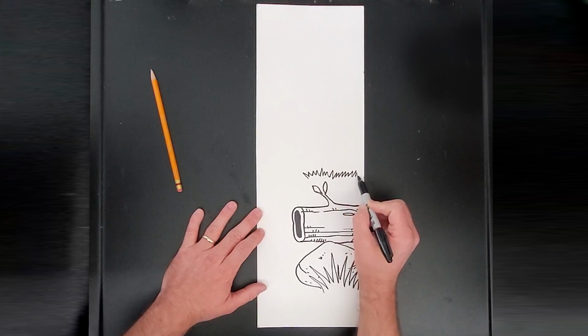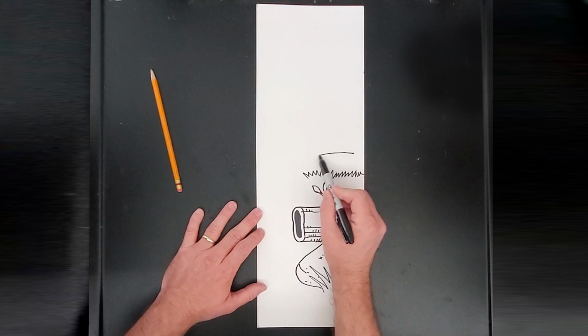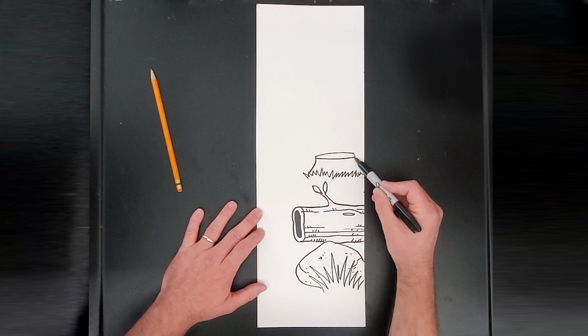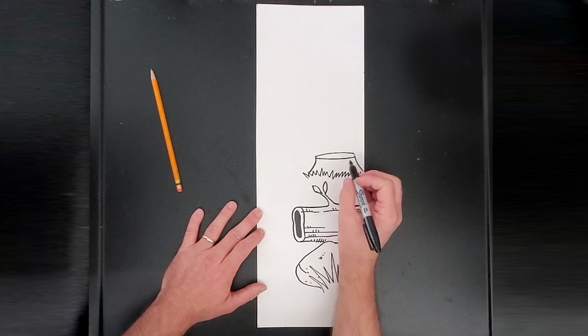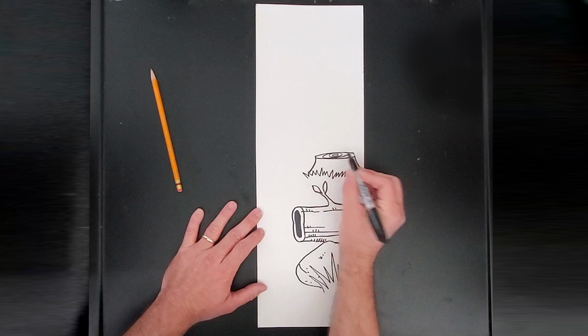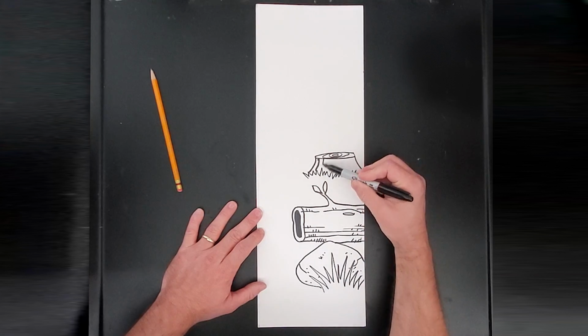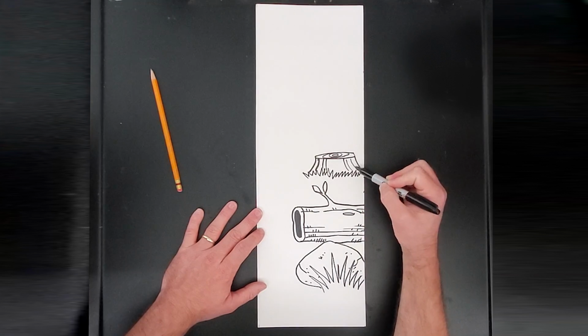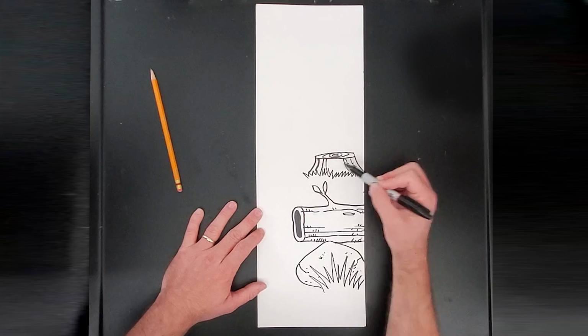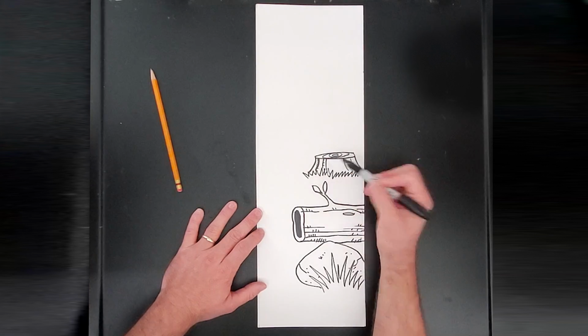And now I'm going to draw tiny little zigzags in the background. That'll be more blades of grass. A horizontal oval, and then fill that in, and that will be just the stump of a tree stump. Add the appropriate squiggles to that.